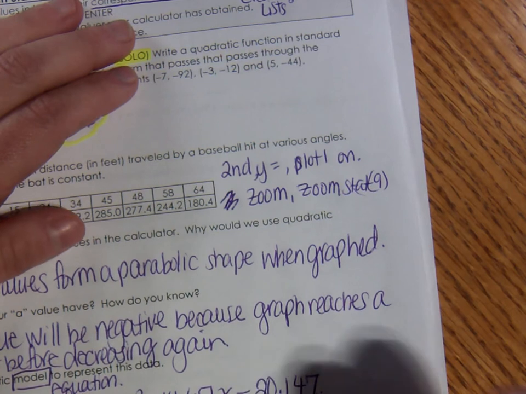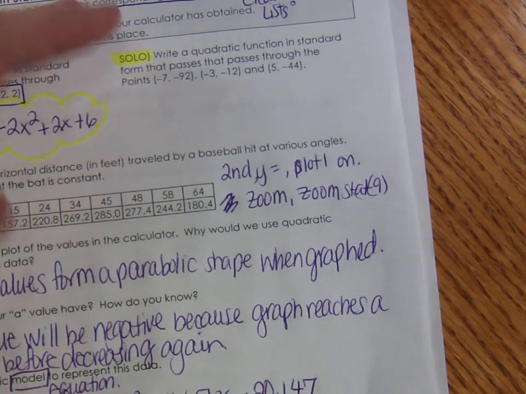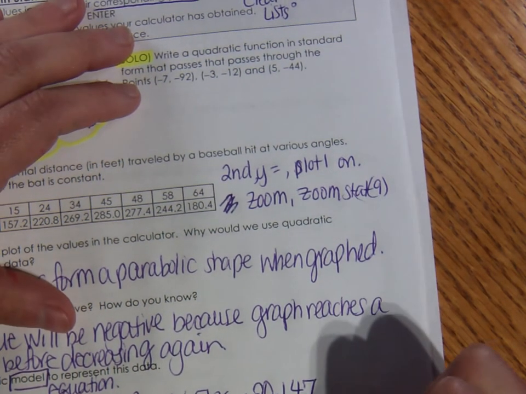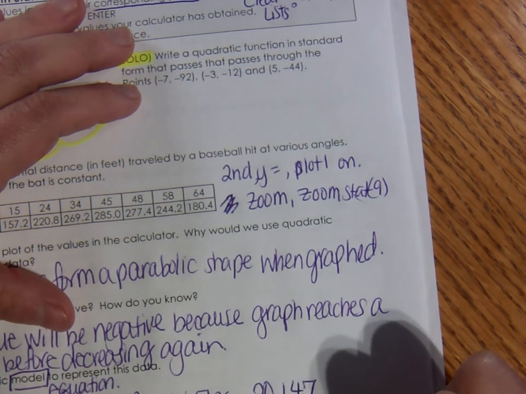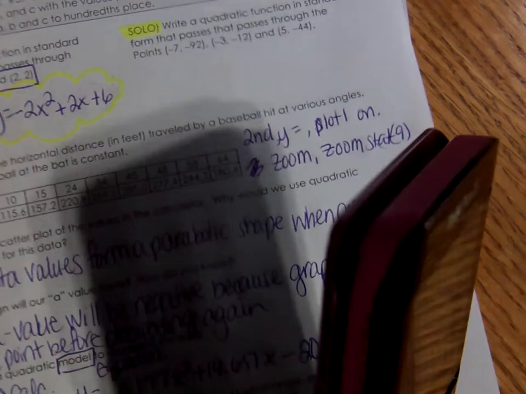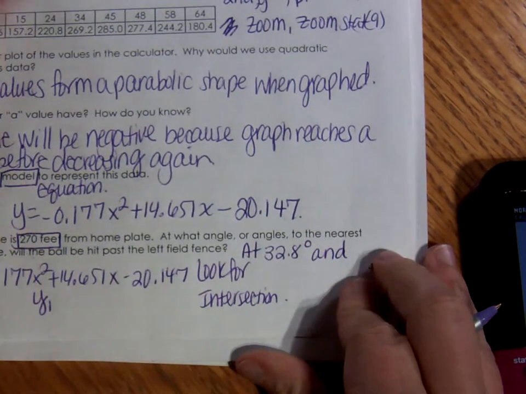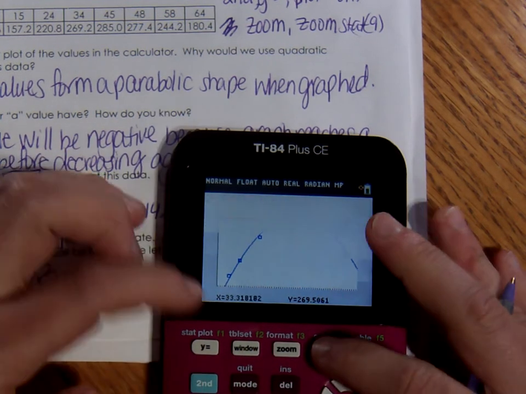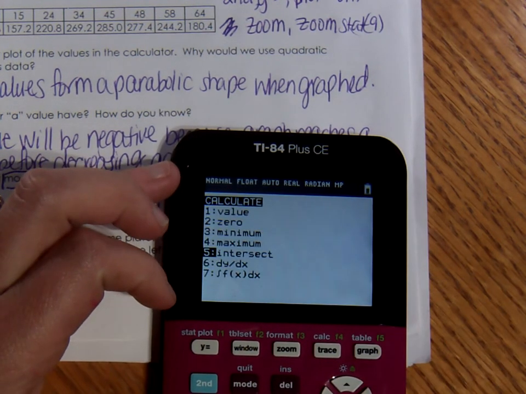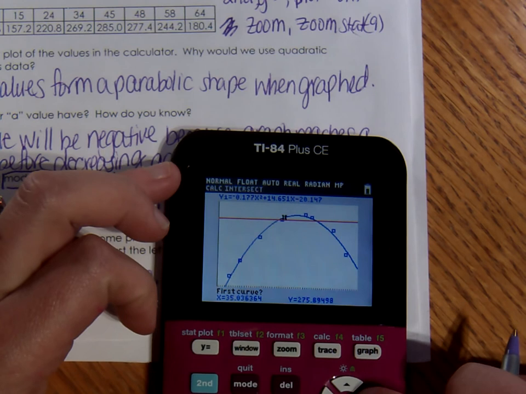It says at what angle or angles in degrees, so about at 32.8 degrees, and I'm going to write and at 32.8 degrees, and do another intersect. Move that cursor all the way over.